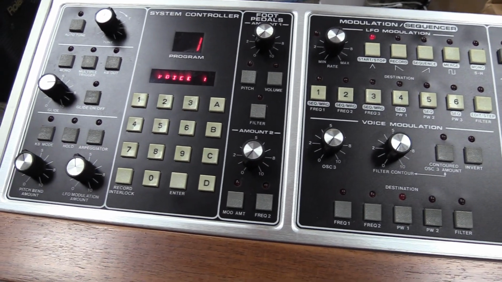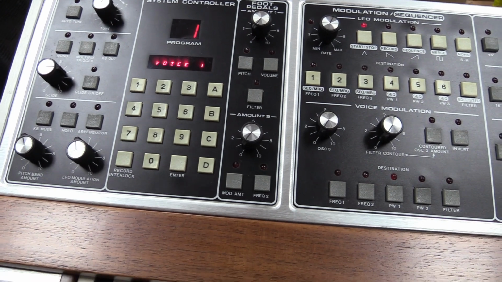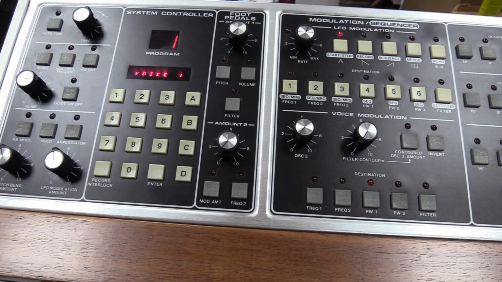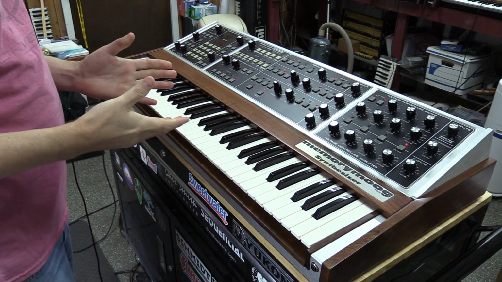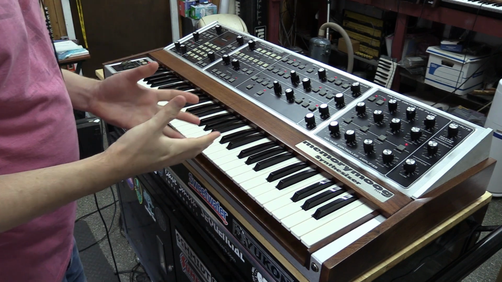So let me get the camera on the tripod here, and we'll go through some presets and kind of let you hear this thing with some direct audio here. Alright, so now we're just going to start here with some direct audio recording. Just going to go through some presets and stuff.